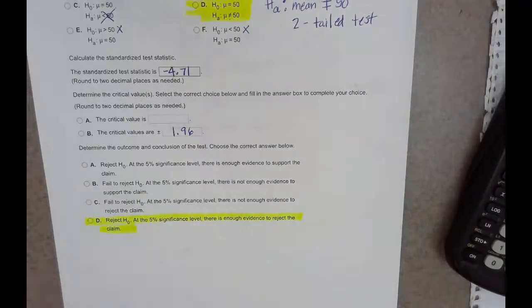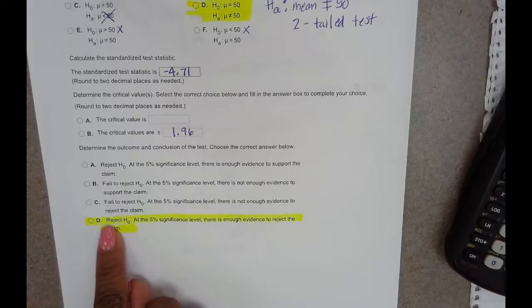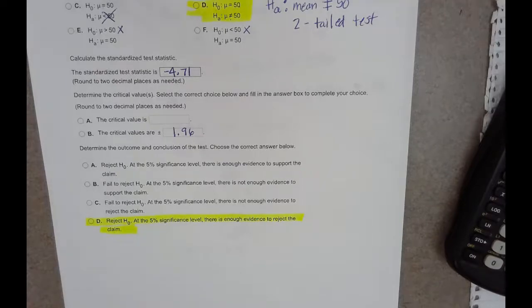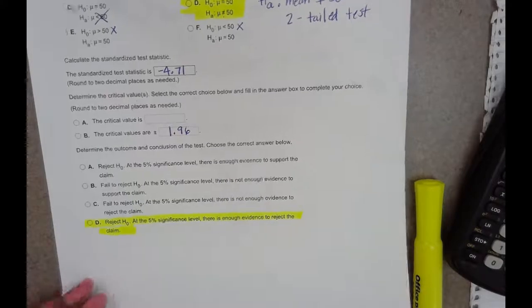So let's recap. How did I come up with that? I first had to look back to where is my claim. Is my claim in the null or is my claim in the alternative? Because that gave me an indication on which one I'm going to look for in my table. So that led right here to D. Okay? Alright, let's go to number 13.